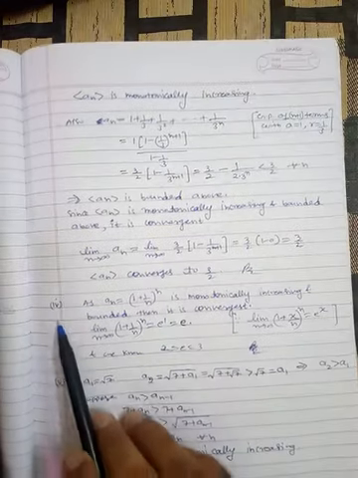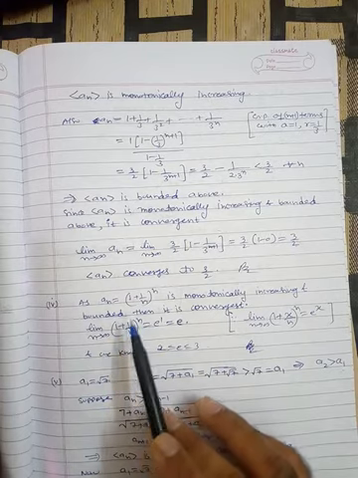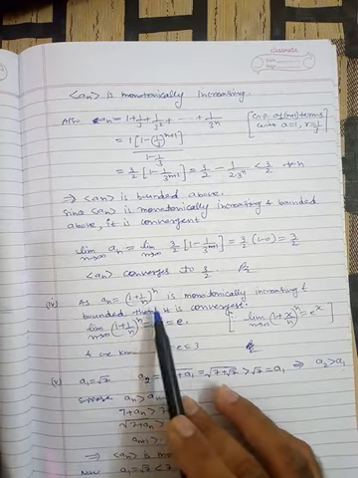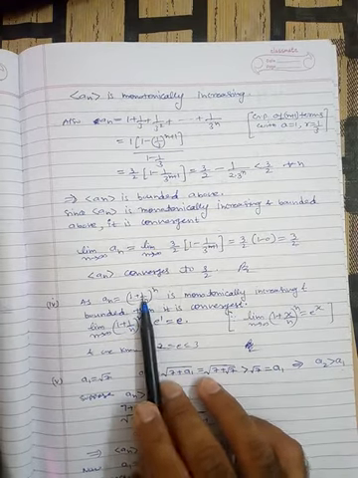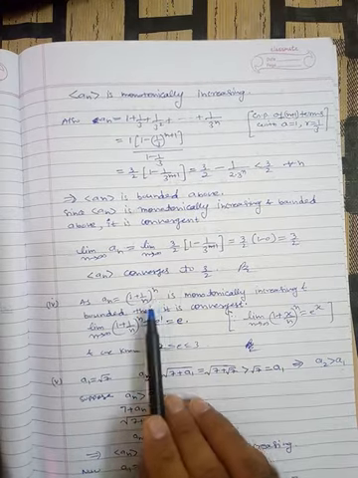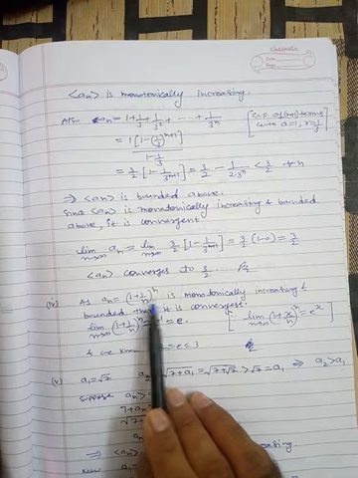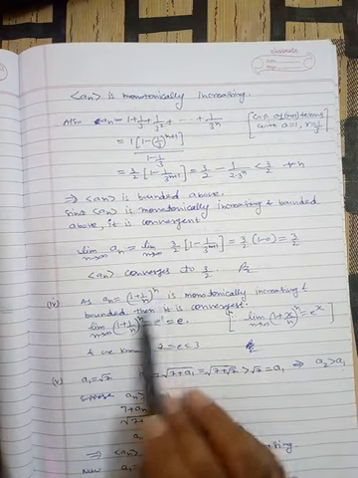Now the fourth example. We have already taken the fourth example when we were discussing boundedness and monotonicity. So an is 1 plus 1 by n raised to the power n. We have already proved that the sequence is bounded, and the value will be in between 2 and 3.